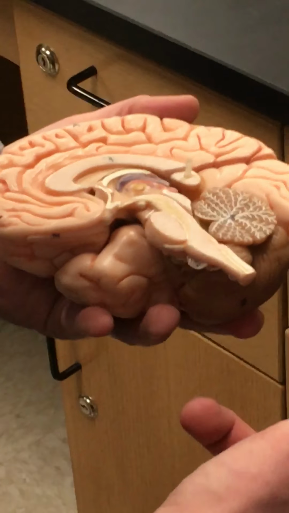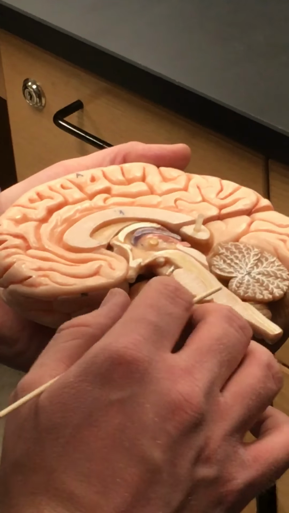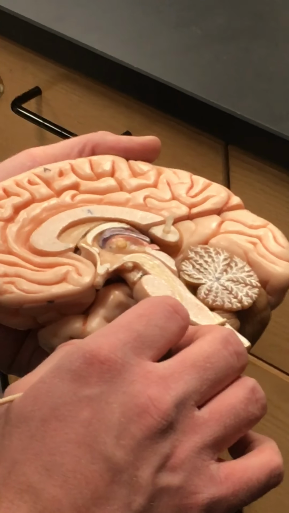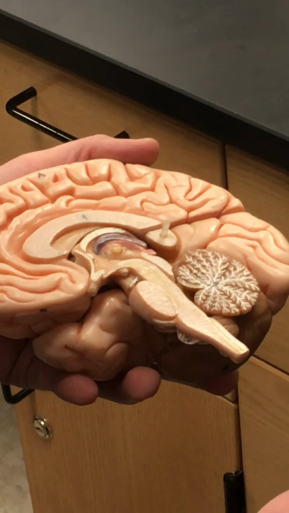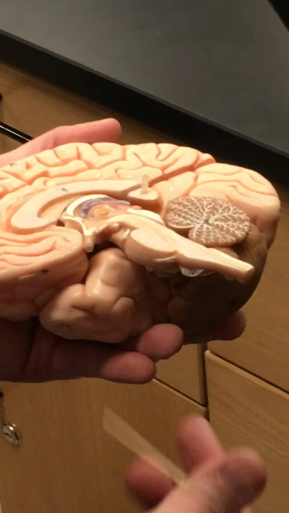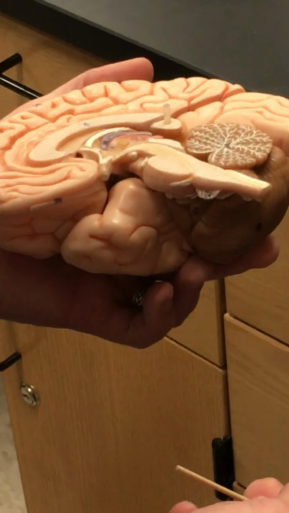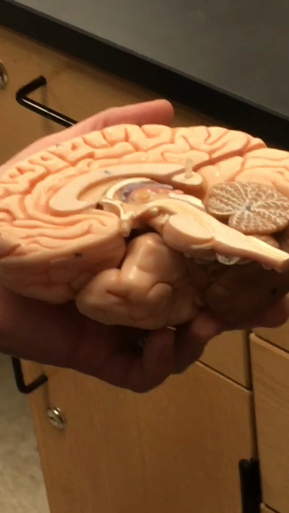Also, you've got the pyramids down here. The inferior temporal sulcus you can still see down here. And I think that's everything. Woo.